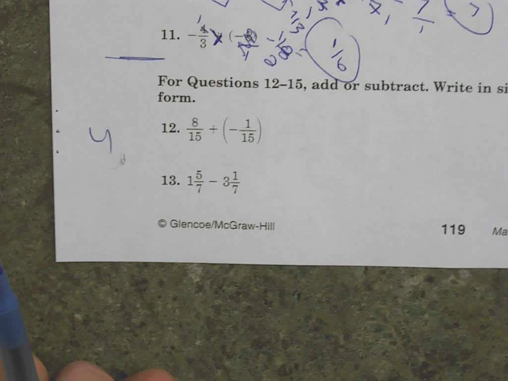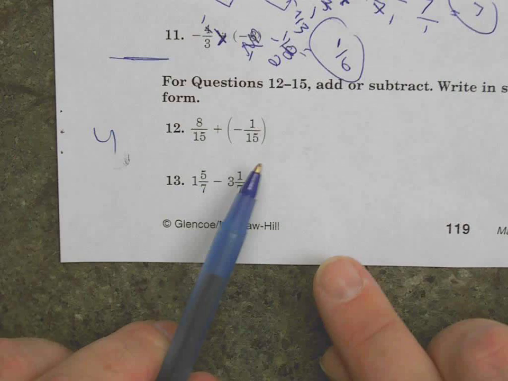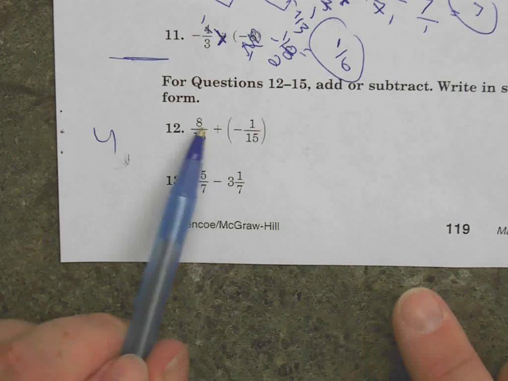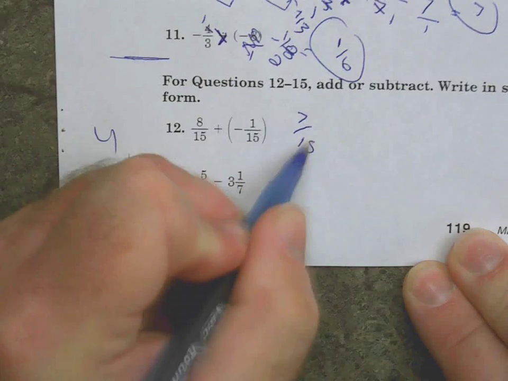Zach. You have to have the same denominator. I have to have a common denominator. Both 15s here. Opposite signs. Subtract. 8 minus 1 is 7. 15 and 15 are 15.